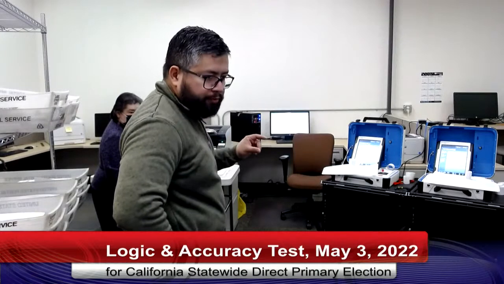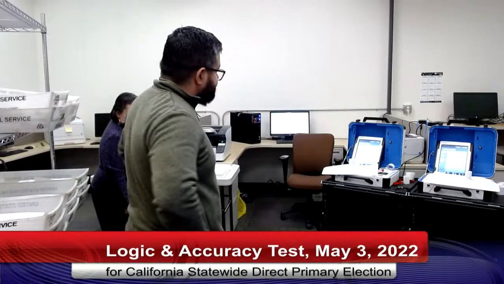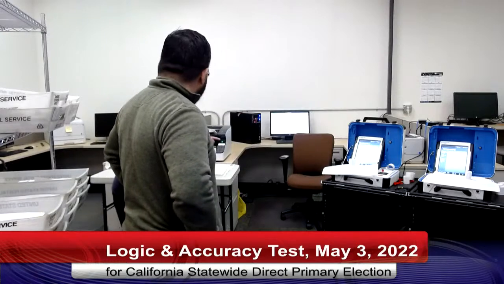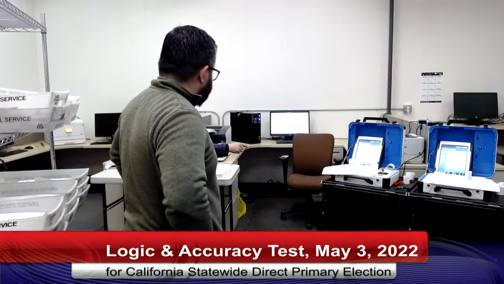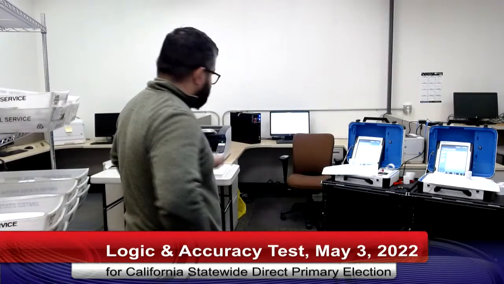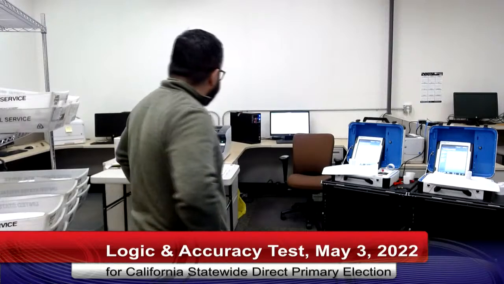They're all numbered too. Those are checked before they go out. The people picking up the equipment for the polls check them again, and they're checked throughout the day to make sure nothing.